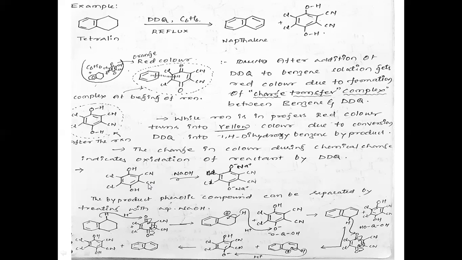Whatever reduced DDQ is formed in the reaction mixture, the phenolic byproduct, can be separated by treating with an aqueous alkali, in which it is in the form of a salt. It gets separated.